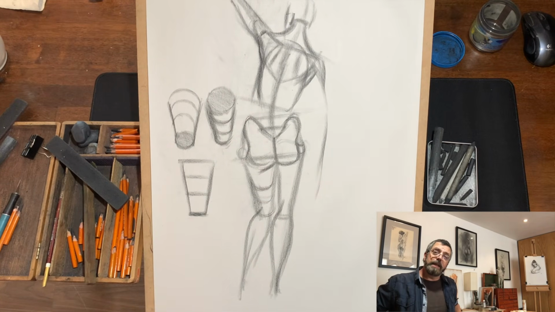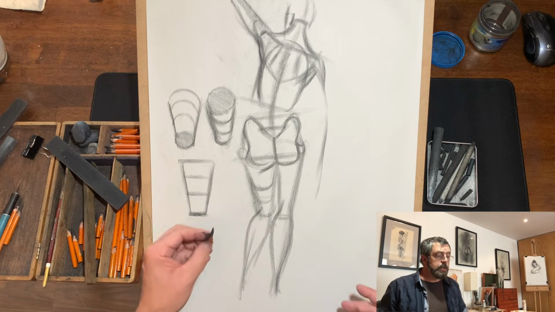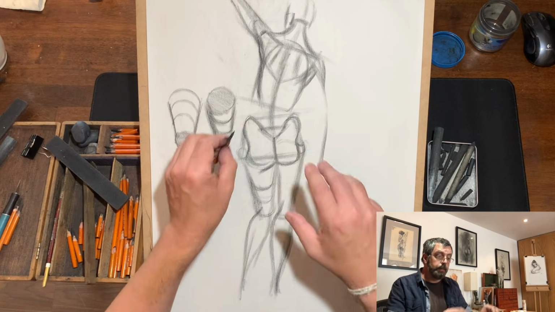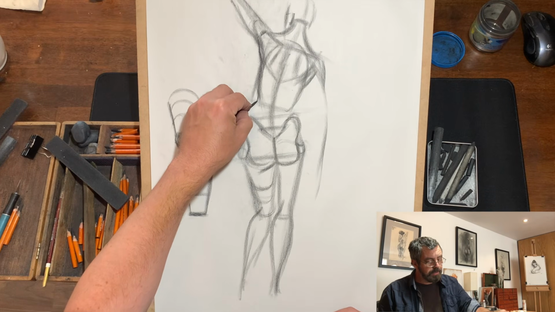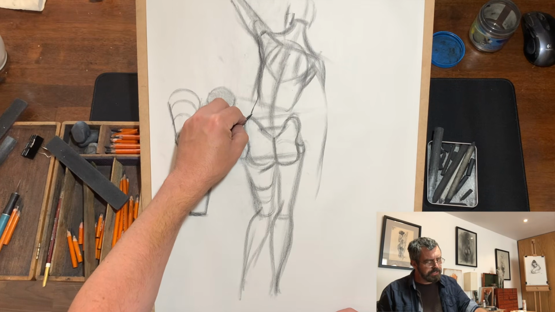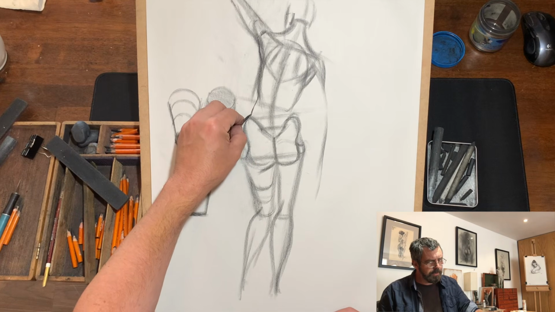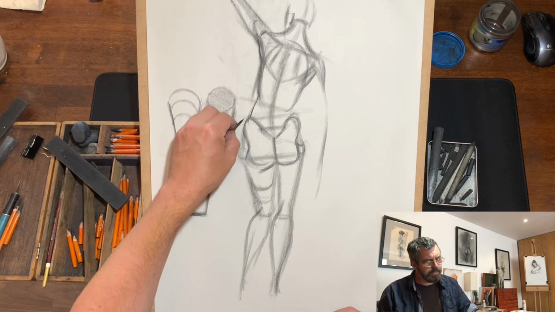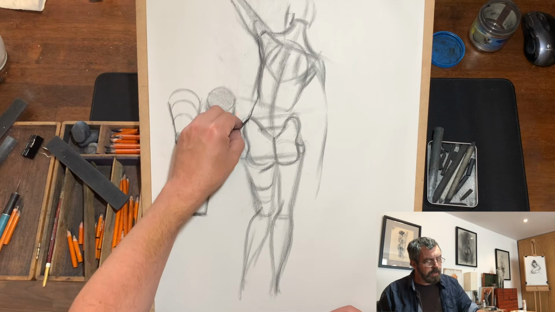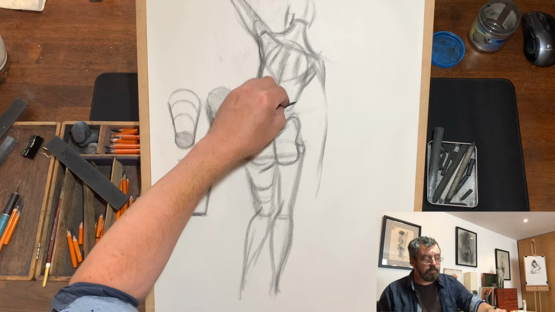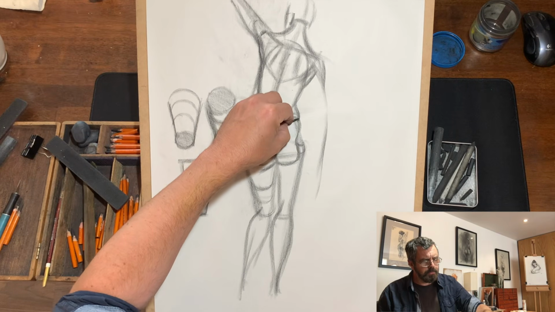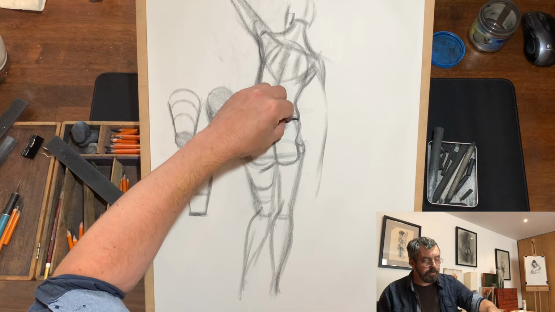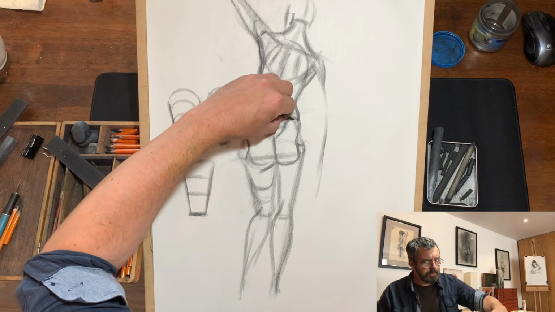We're going to use the obliques, as we did in the first lesson, to attach the upper and the lower torso. So with that in mind, that oblique comes down this way and it attaches to the iliac crest here, something like that. Now on this side it's quite stretched, but on this side there's going to be a certain amount of compression. So we're going to want to illustrate that in our drawing.